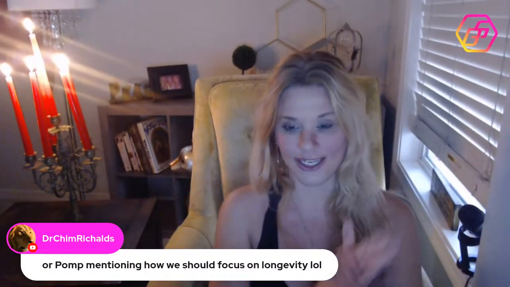Pomp mentioning how we should focus on longevity. Yeah. It's like people are saying stuff, but they're not actually saying where it's coming from. I don't know at what point there's going to be some kind of tumble where people are going to acknowledge that they were wrong about Hex, Richard, Pulse. I don't know if that moment is coming. It definitely feels like people are ready to just move on and accept Pulse, but not own that they were wrong about Hex. So we'll see.